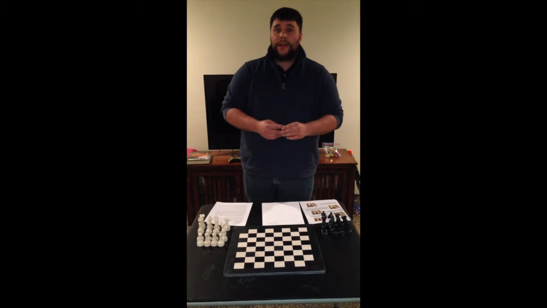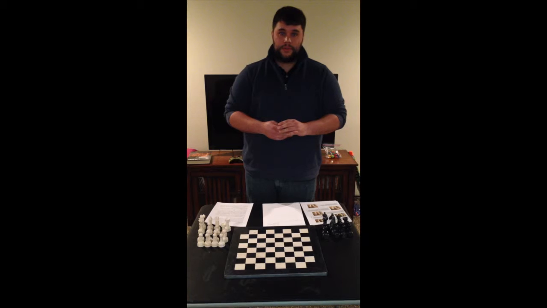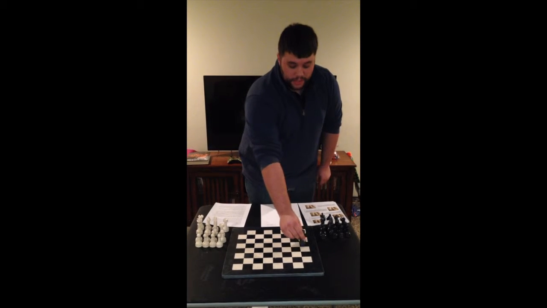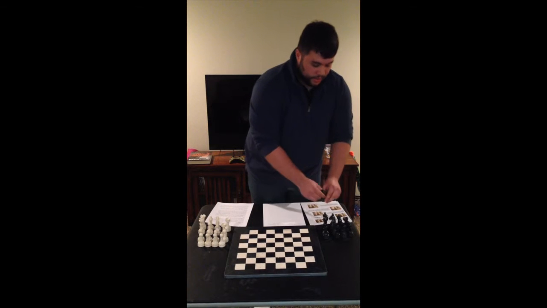That's right, that is the rook. And how does it move? Correct again, the rook does move only vertically or horizontally.